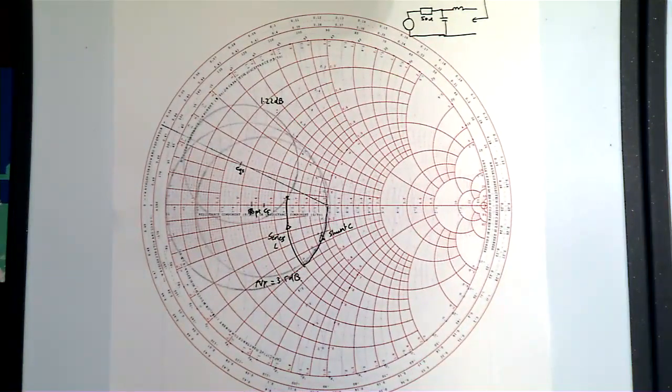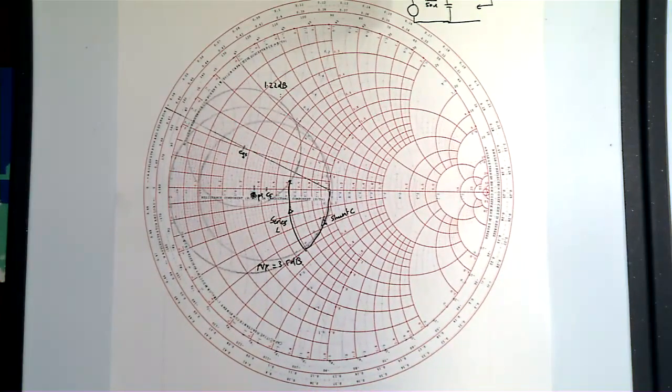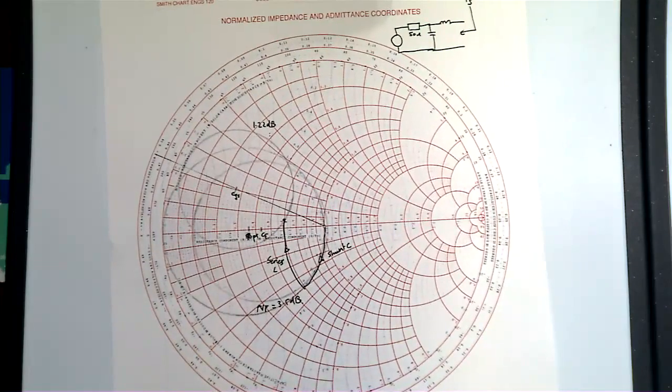Okay. So the first thing that we would do is let's work out the location of our gain circle. Now, what have I done here? You're probably going to see, Stan, this looks different. What have you done here? This isn't the Smith chart that you usually put up.